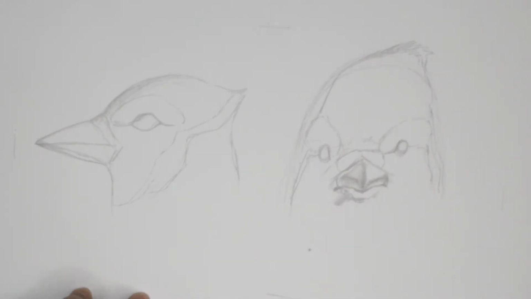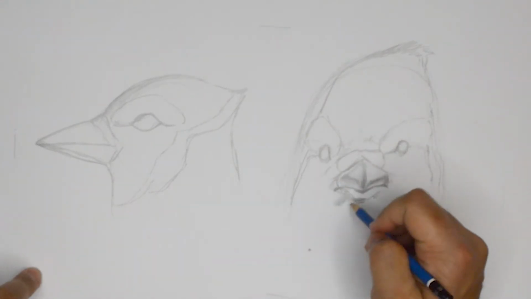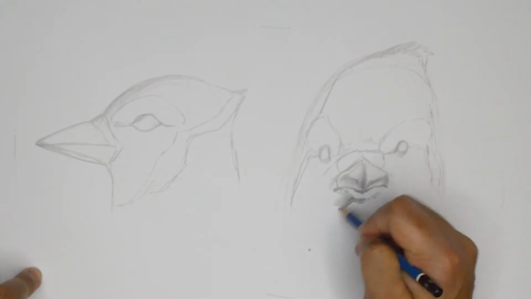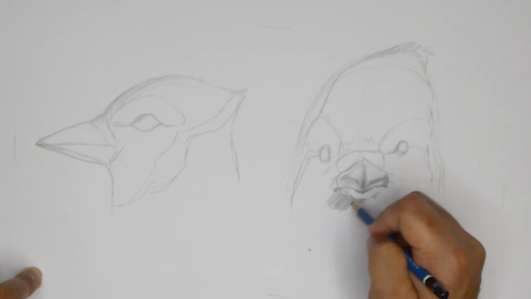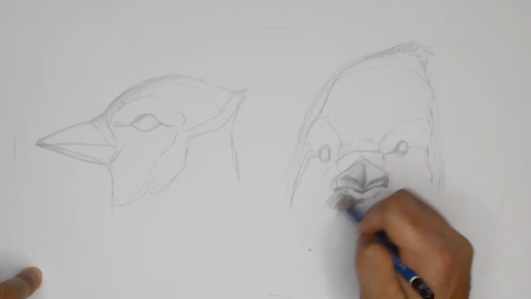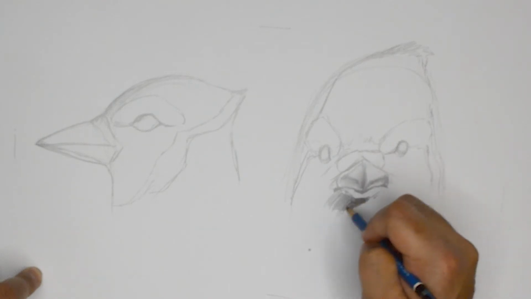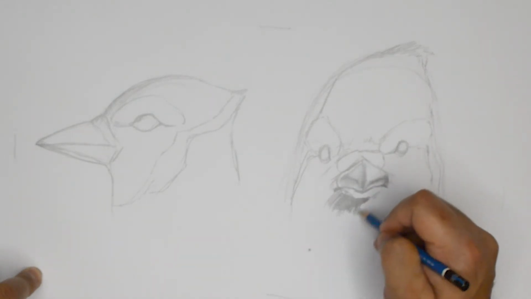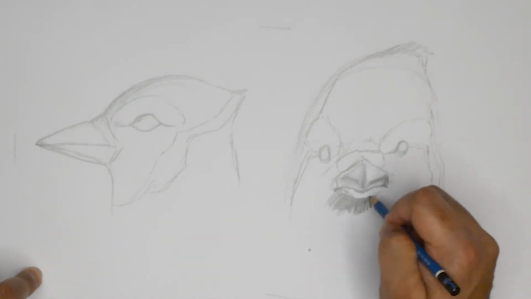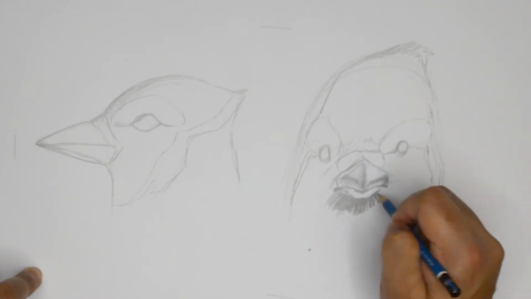Different, slightly thicker pencil for this, so we can just go about it very quickly. So the tones are one thing, but then we have the element of the feathers. The plumage is pulled in that certain direction.